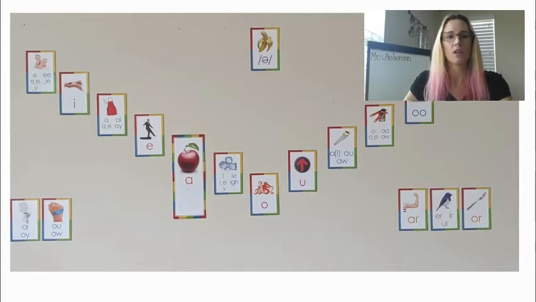So we're going to take a look now at some of the vowel teams that will be in your story this week. So starting with the long E sound that says E, we will have words spelled with E-E, E-A, and E-Y. EY is generally used at the end of the base word, where EE and EA are generally used in the middle, and they could be found at the end as well.